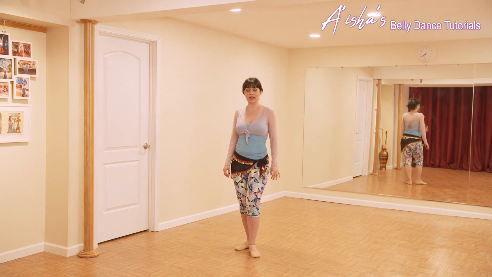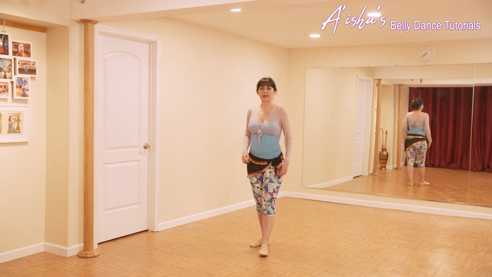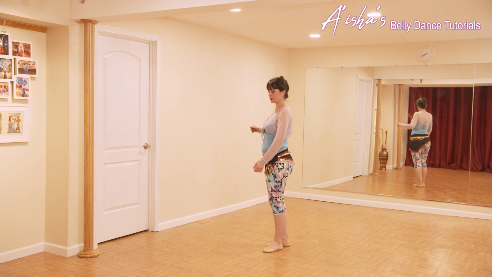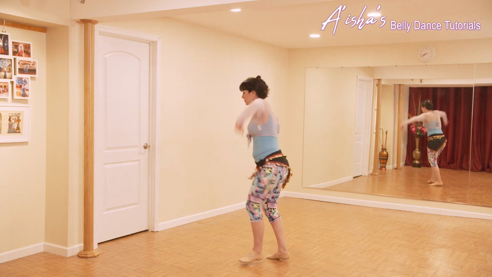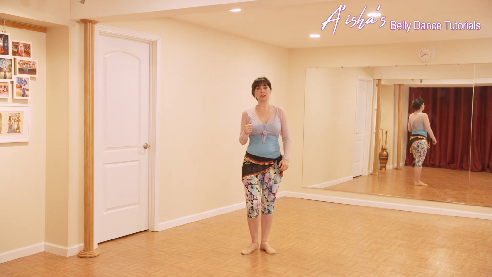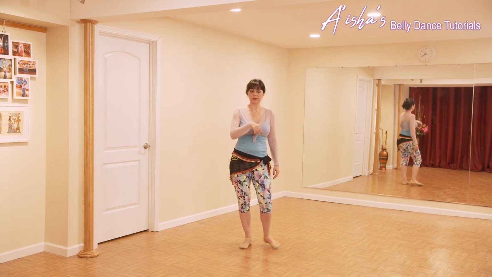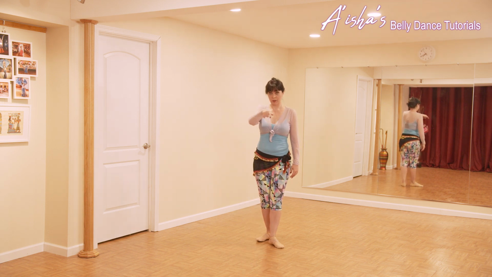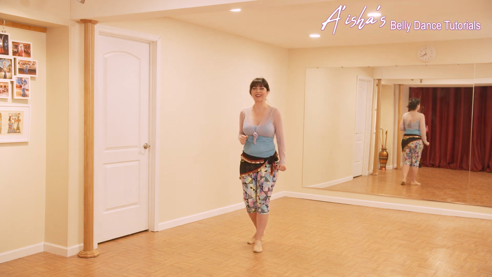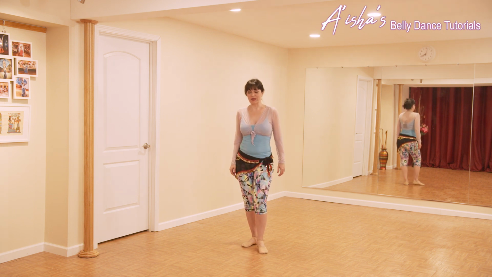In the Turkish style, or American cabaret style, the arms are bent way more than this. It's more like this, and with this you could actually do a circle around. So you do barrel turns on a circle pattern. You can try that. It gets me dizzy. But you know, it's an option.